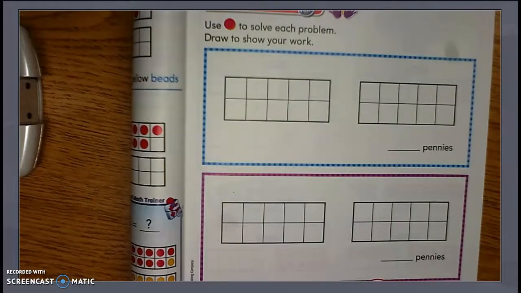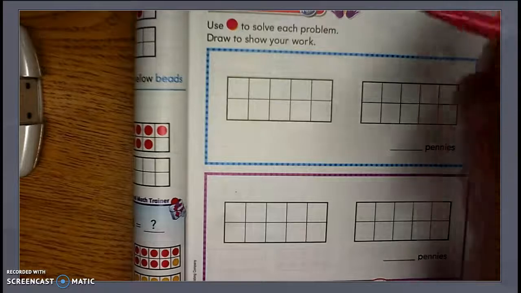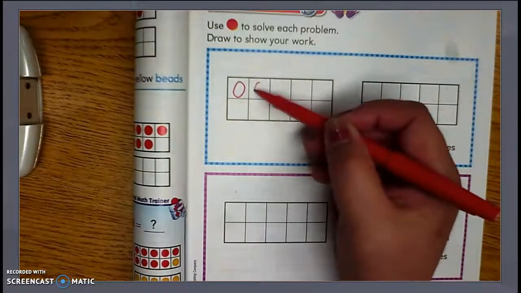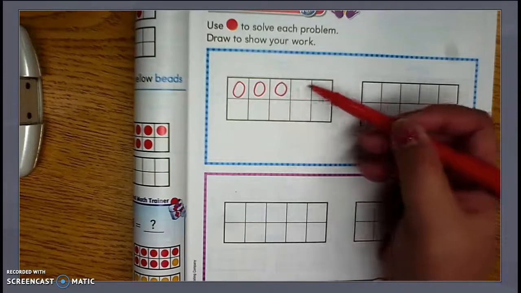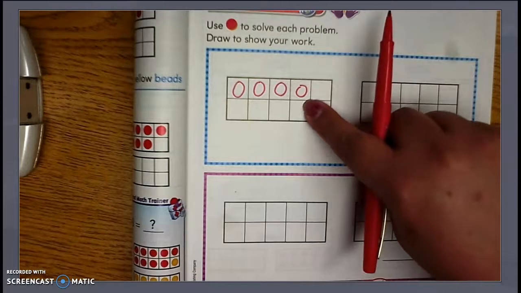All right, so I'm going to read you the following problem. It says that Tom had 14 pennies, and he gave 4 pennies to his sister. So how many pennies does Tom now have? You're going to use the workspace above to help solve the problem. So we're going to go ahead and draw 14 pennies. So we have 1, 2, 3, 4. So we have 4 pennies that he gave to his sister.